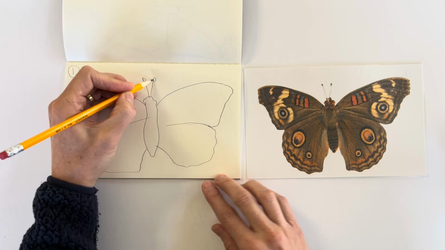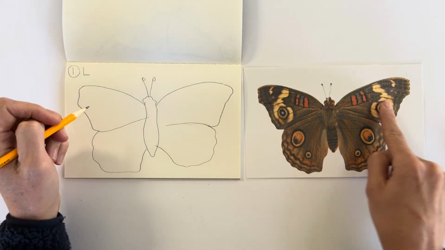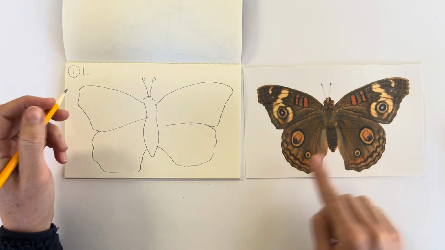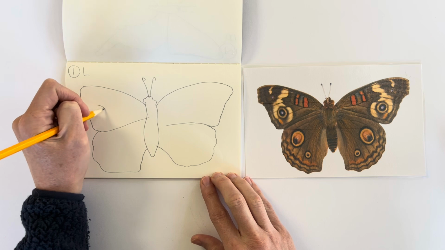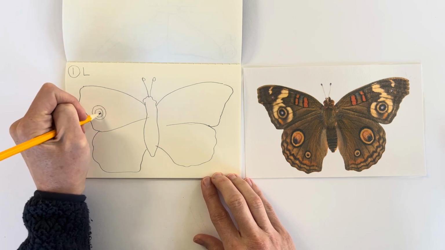And now today, I'm going to start thinking about adding those patterns in. So I see these are the main circles that I'm seeing for the pattern. And so I'm going to draw what I see here. I see 3 concentric circles on this one.